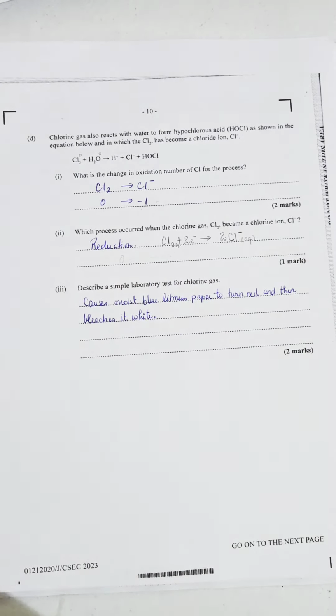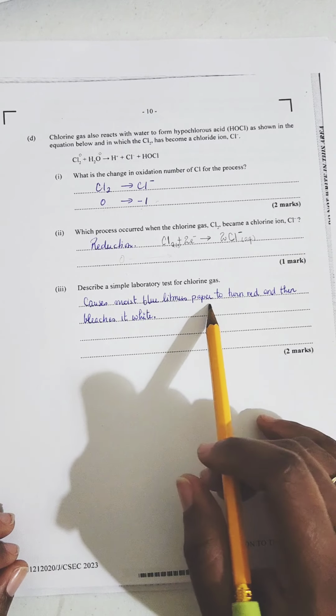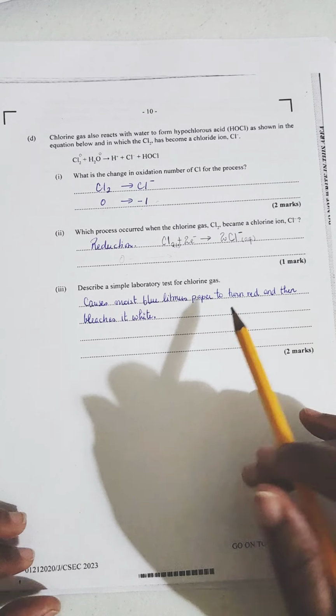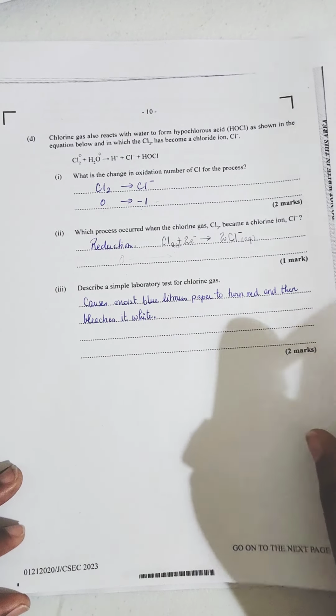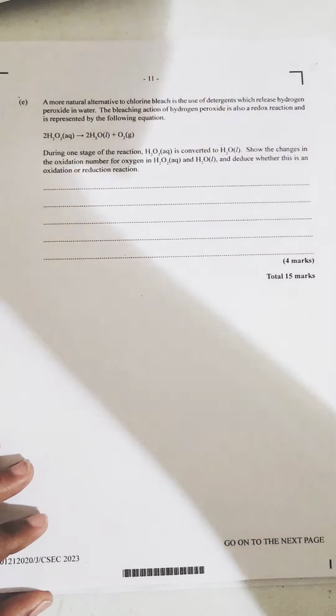So just note that. So describe a simple laboratory test for chlorine gas. It causes moist blue litmus paper to turn red. So basically it bleaches your paper, and then it bleaches it white. Yes, so that's the answer right there.